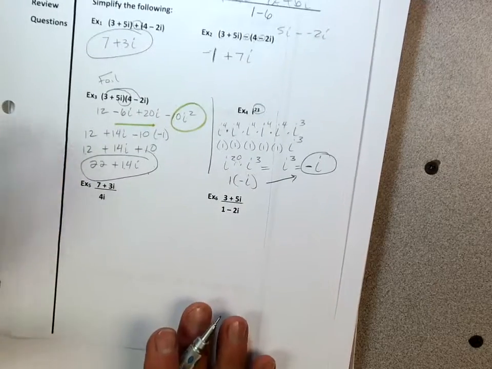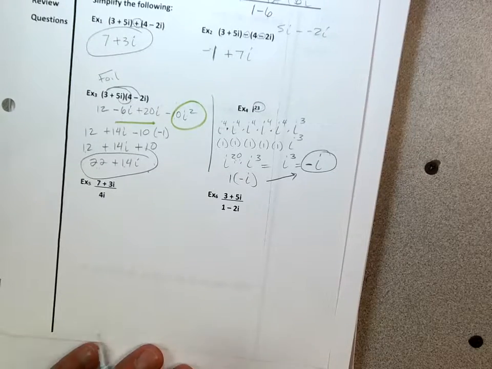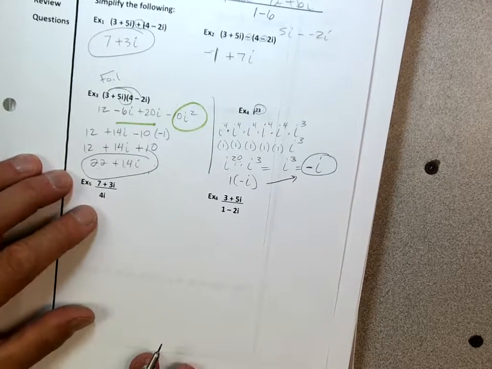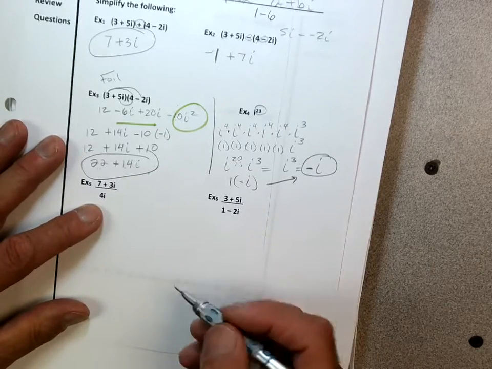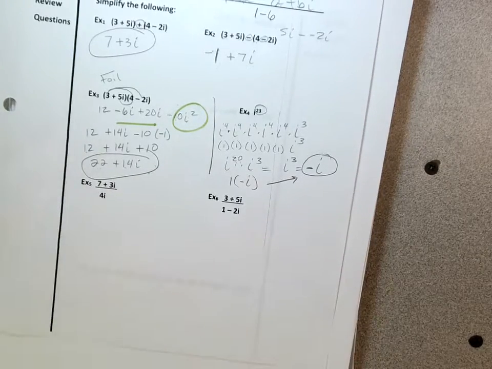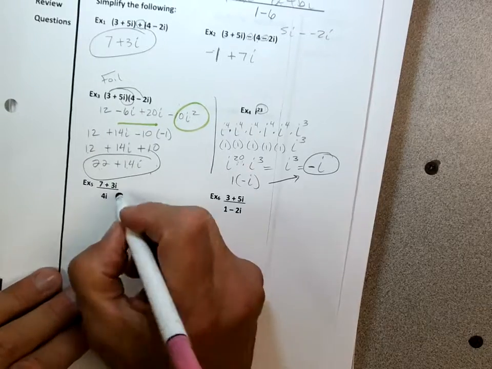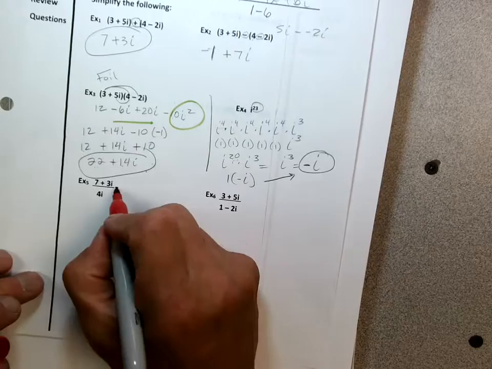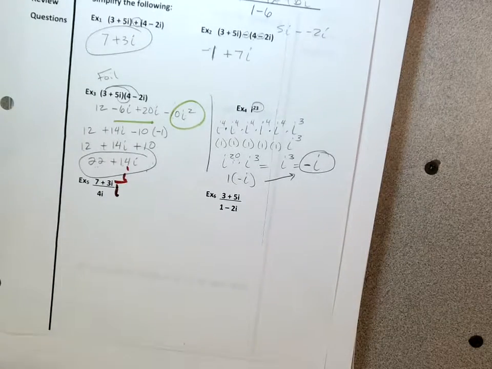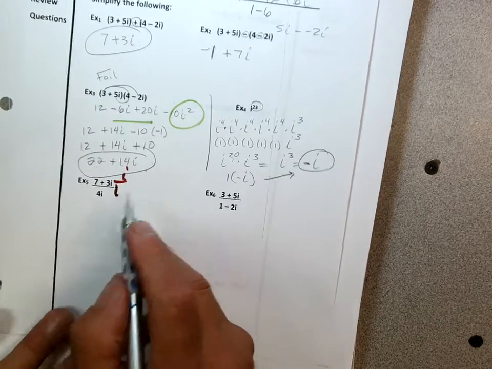Example 5. Now, there's a rule in math, just like square roots, where you can't have an i in the denominator. What we learned in square roots is you fix the problem with the problem. Well, our problem is the i. So I'm going to fix that by multiplying by the problem. What am I going to do? I'm going to multiply both top and bottom here by i over i, because the problem is i.